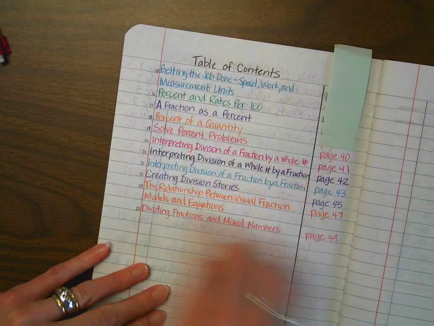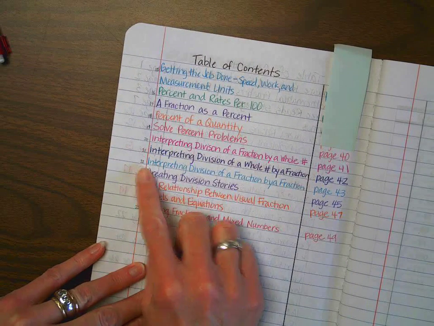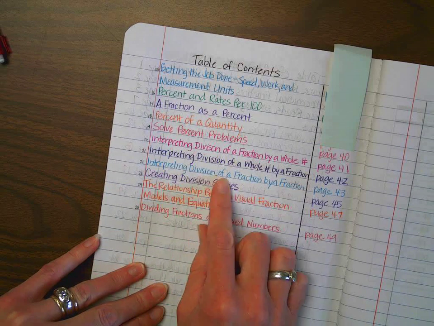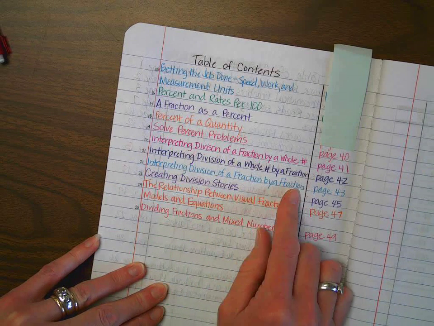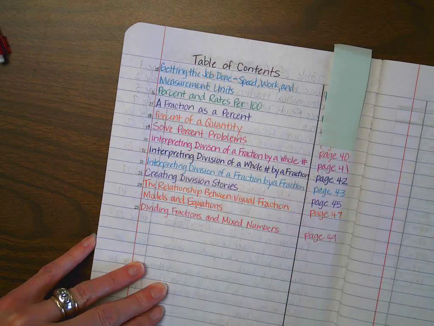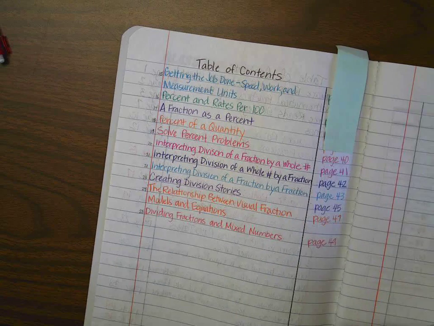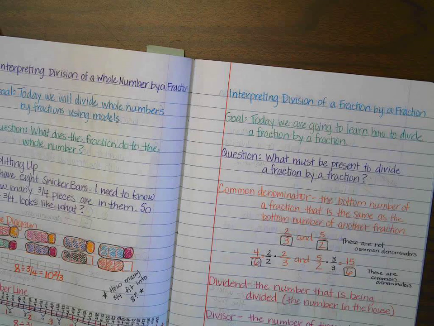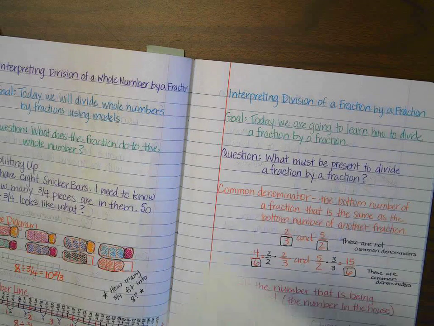We are beginning our next video, video 22, called Interpreting Division of a Fraction by a Fraction, and we can find that on page 43 of my comp book. I'm going to turn to that now. All right. Interpreting division of a fraction by a fraction.